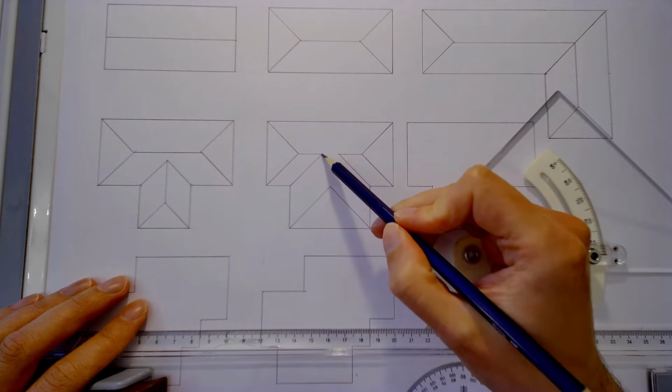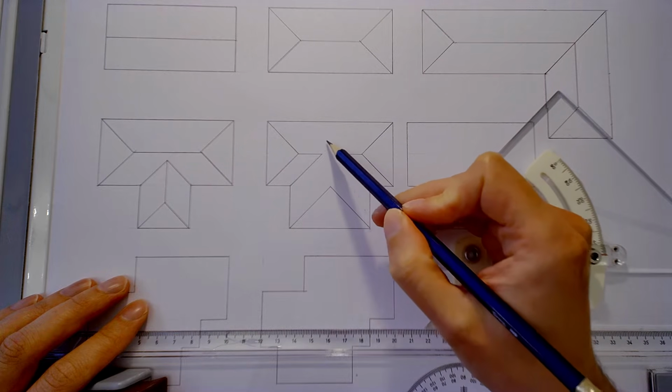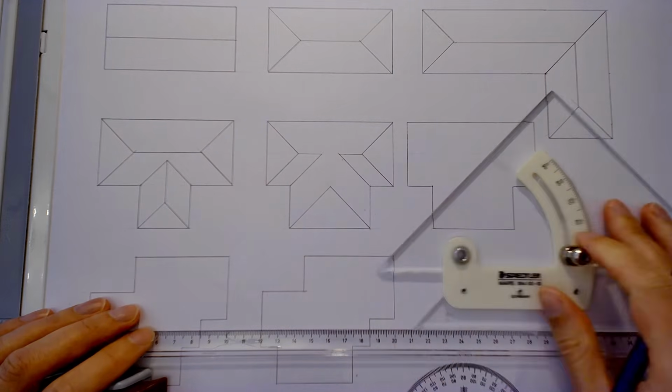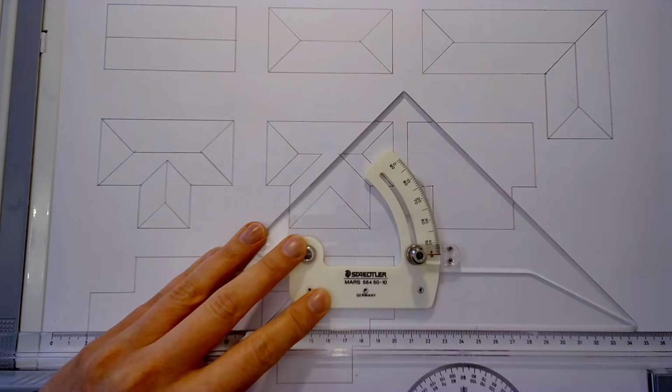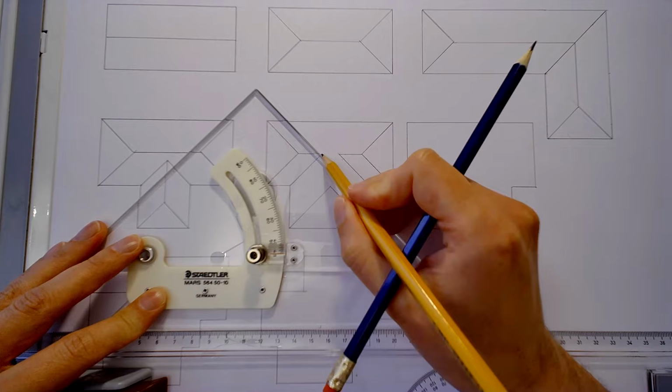Now you can't make the valleys carry on up there because that will just create a very silly raised wall on that side of the roof effectively. So what we do in this instance is actually fold it back the other way, like this.